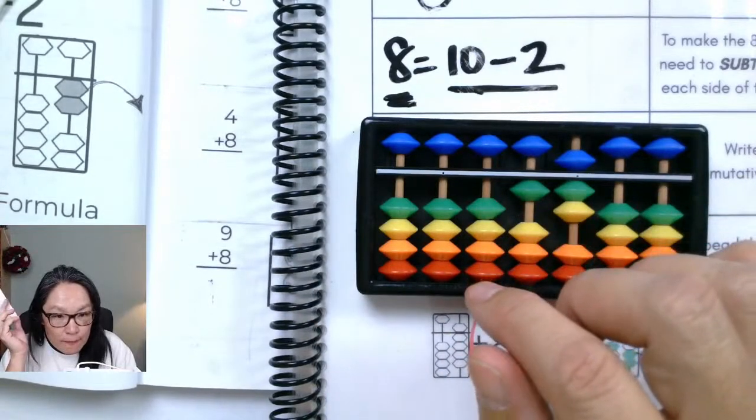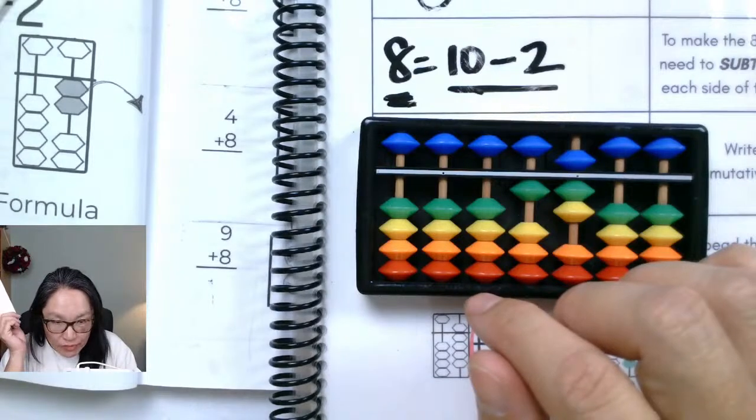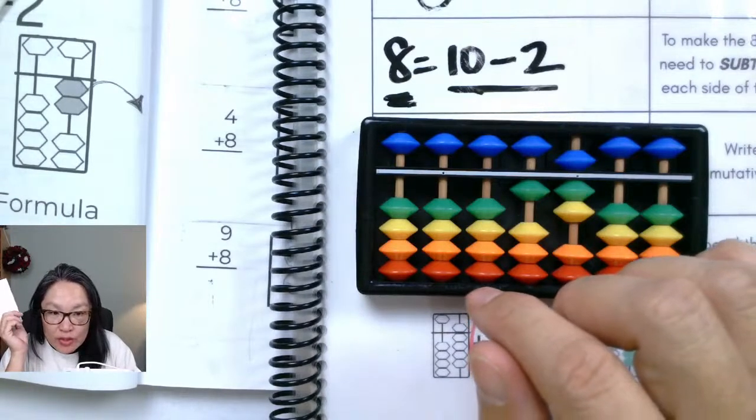Are you still here? We can do more. We can do the subtraction part.